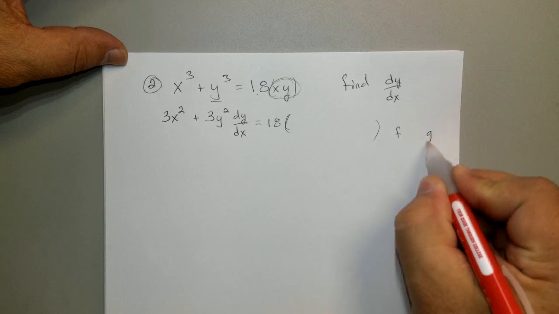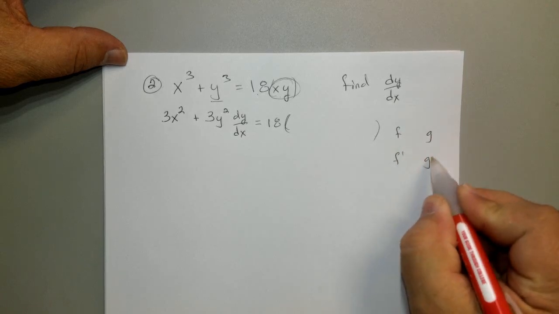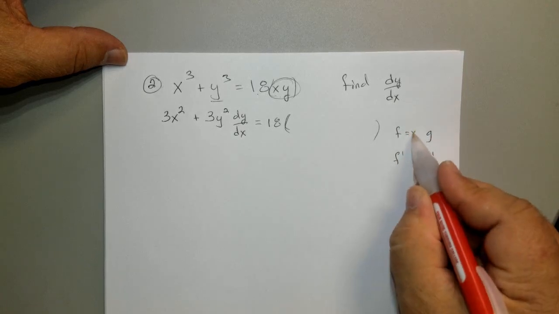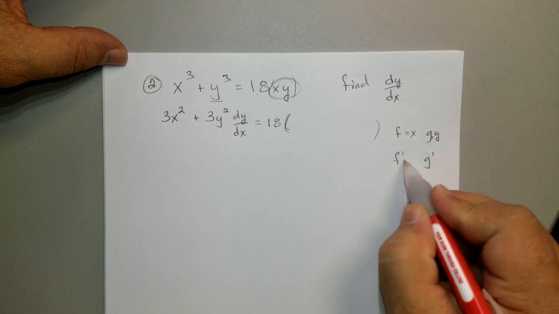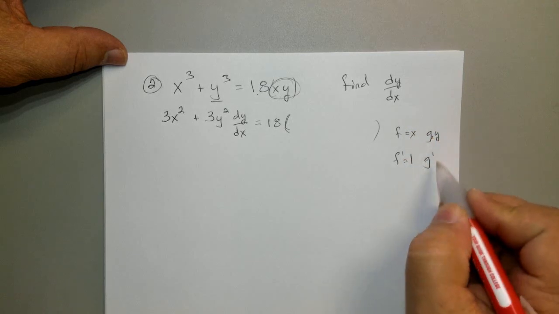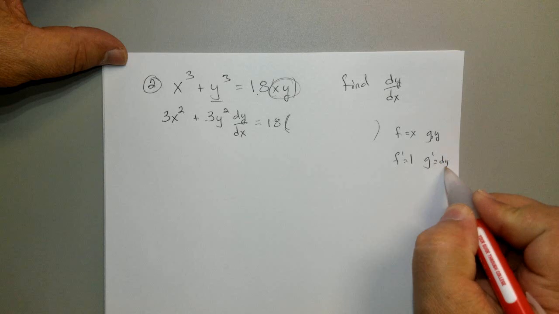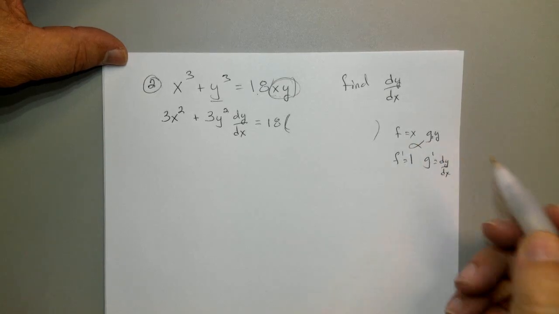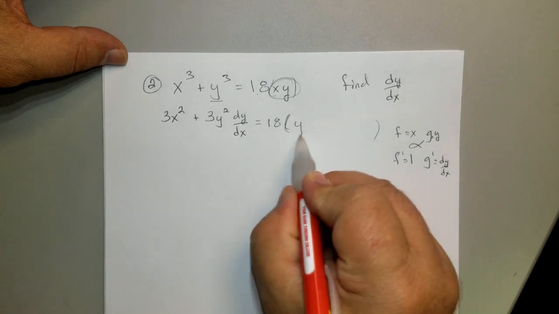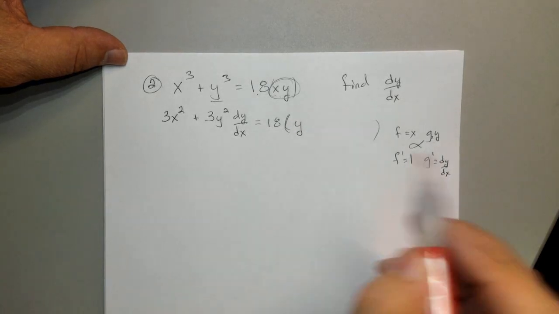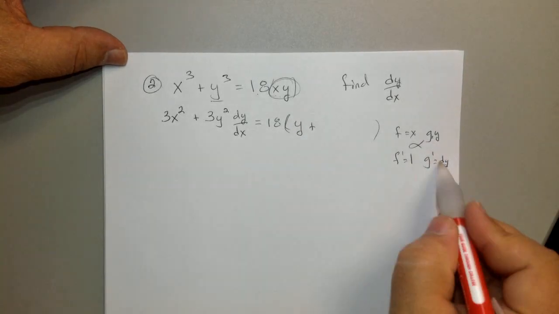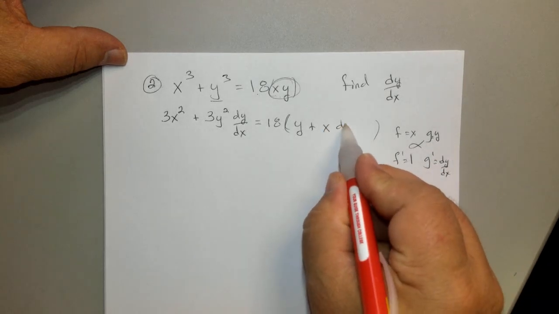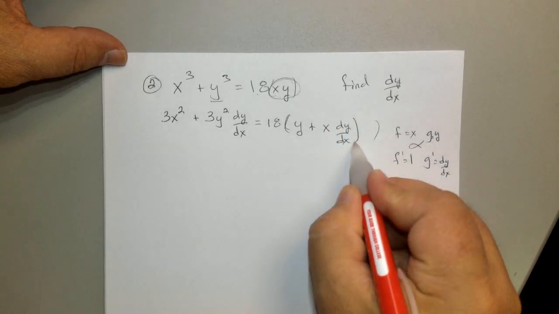So f and g, f prime, g prime. x, y. Derivative of x is 1. Derivative of y is dy dx. y times 1 is y plus x dy dx.